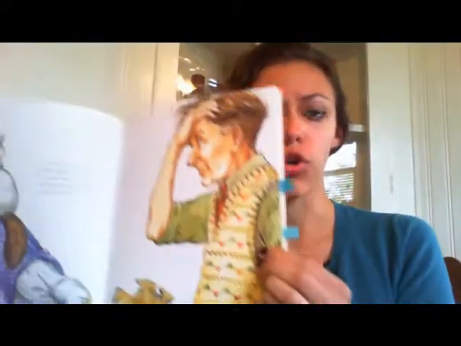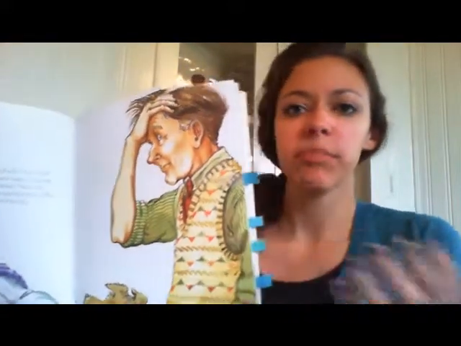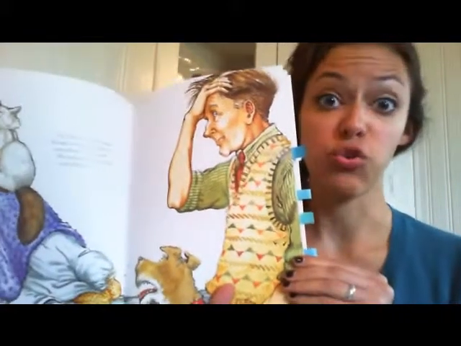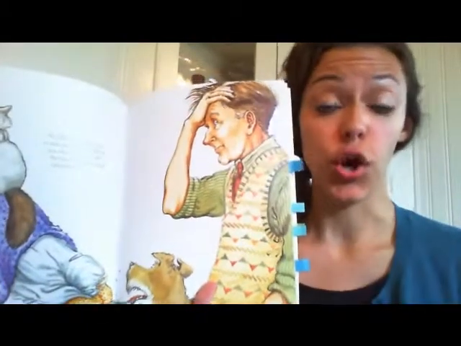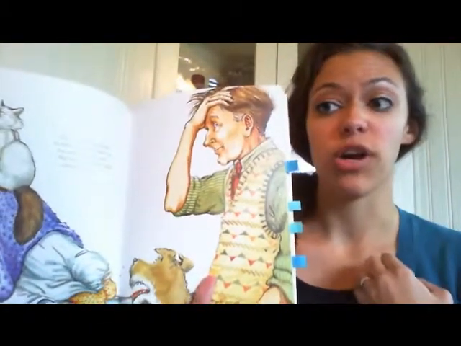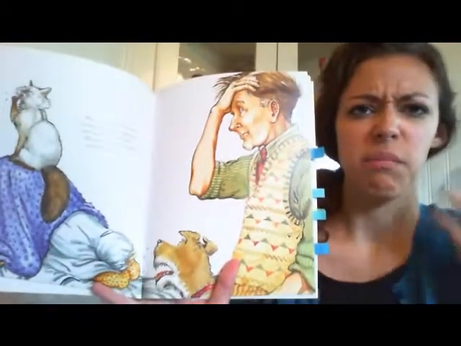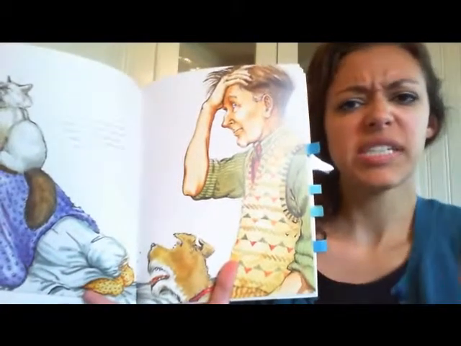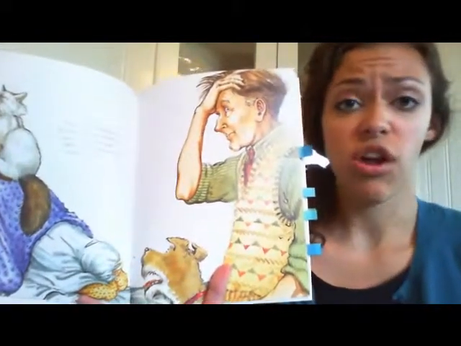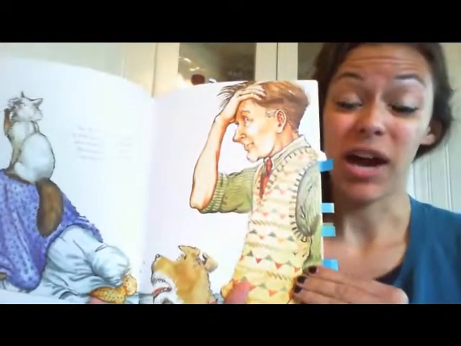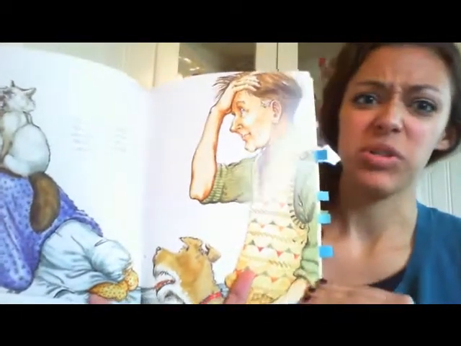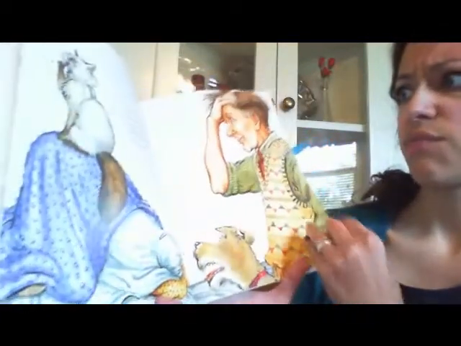Let's predict. Why do you think Sarah is so nervous? What might be scary about the first day at a new school? Yeah, she might not know anybody. She may not know where her classroom is. What is it going to be like? These things, it's sometimes scary not to know what's going to happen when we go somewhere. So that's maybe why Sarah is feeling so scared, but let's see what else she has to say.